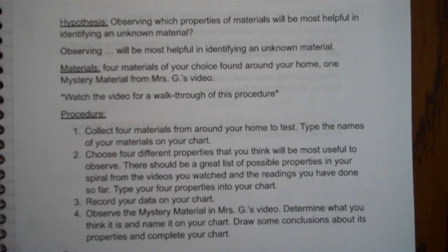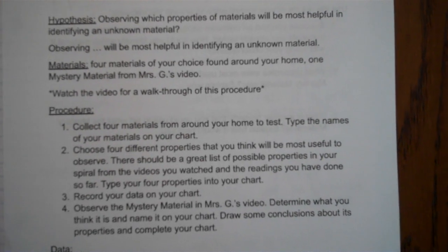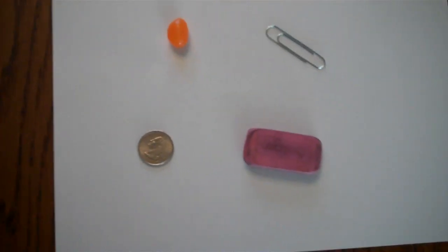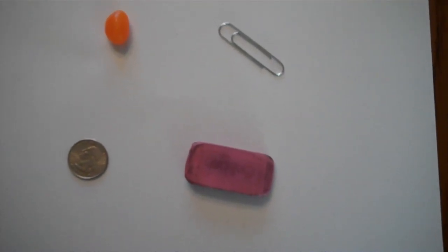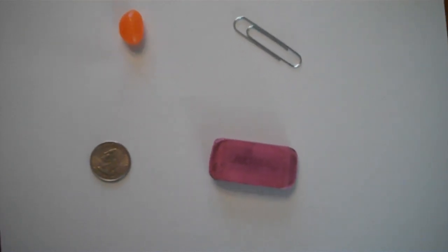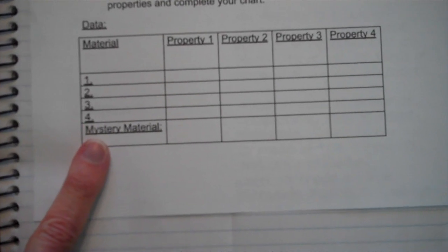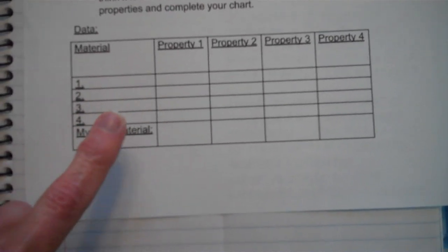Okay? Then the next step is that you need to find some things around the house that you are going to test. So I picked a couple of things from around the house. I have these 4 things that I'm going to test. You can pick anything you want around the house that you're going to test. And then on the chart in the doc, you're going to write down those 4 things that you picked. So I would write down eraser and quarter and paperclip and jelly bean.